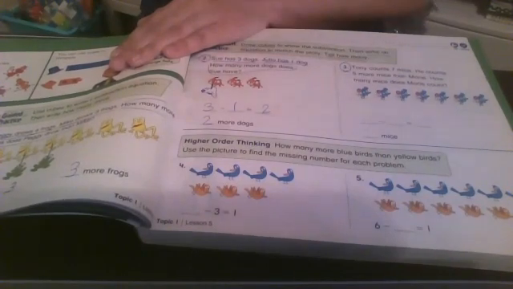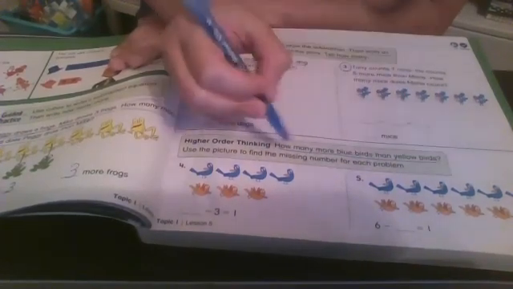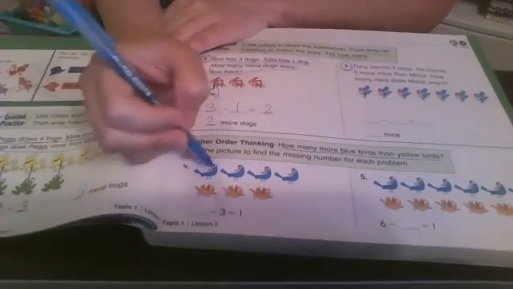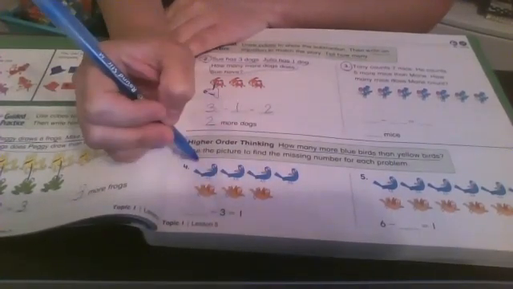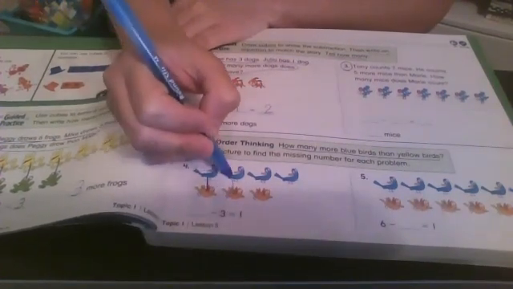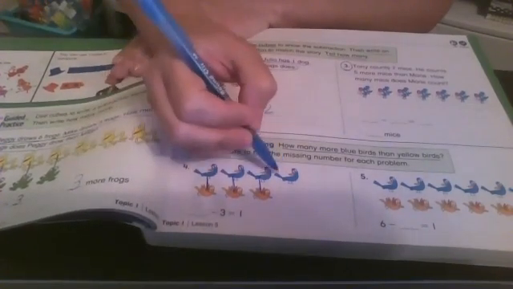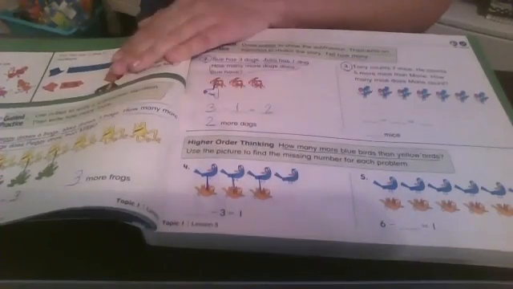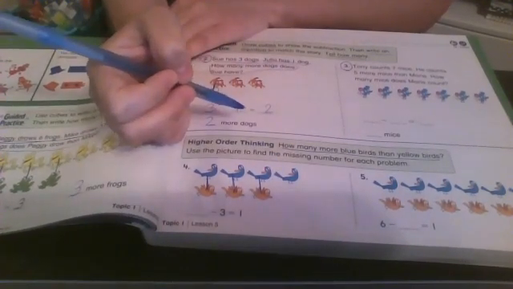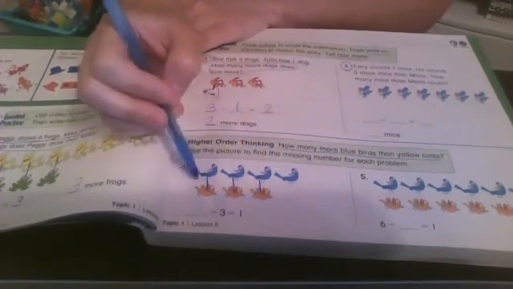Okay, so how many more blue than yellow? And they're asking us to compare, right? So I can see in my picture representation here, I can compare and match these up, and these up. But look, I don't have any left to compare this last one to, right? So I know that I have one more blue bird than I do yellow birds.